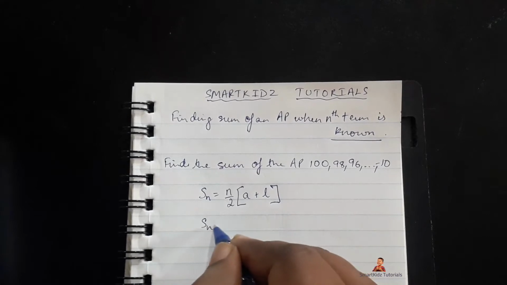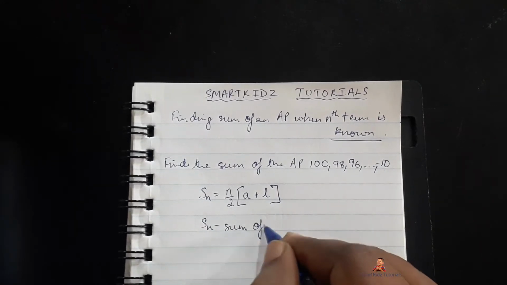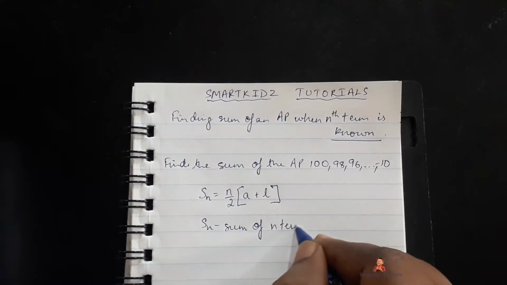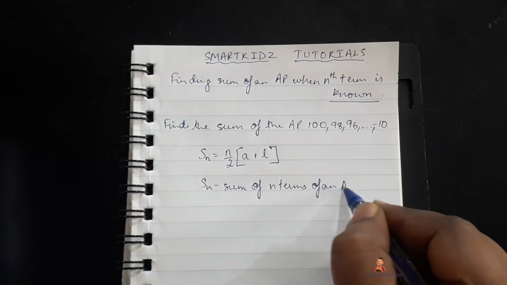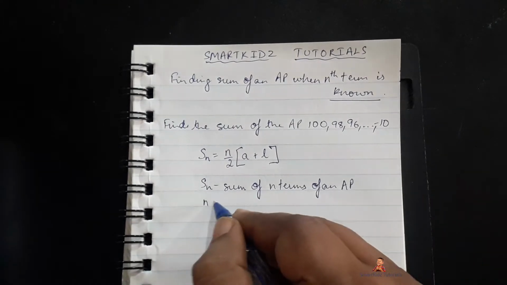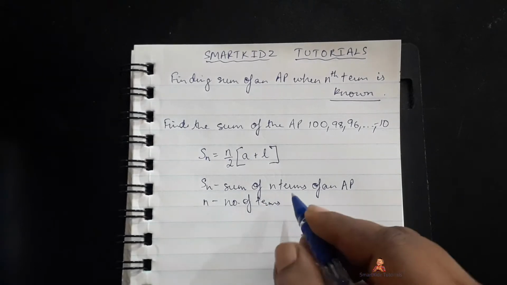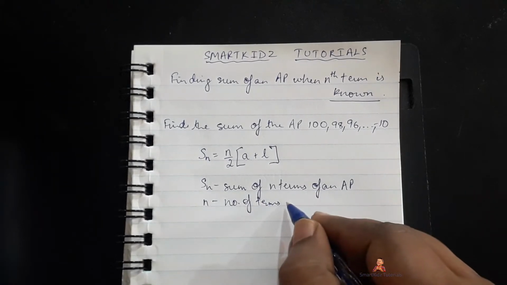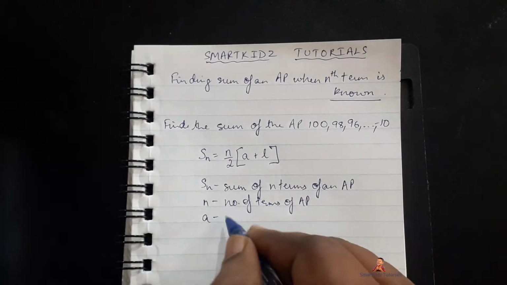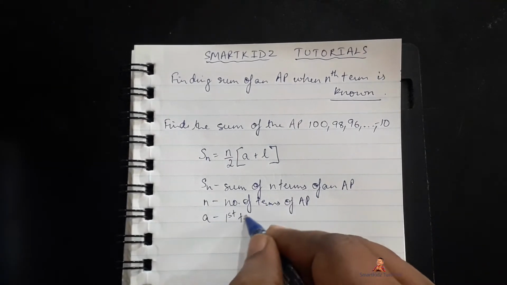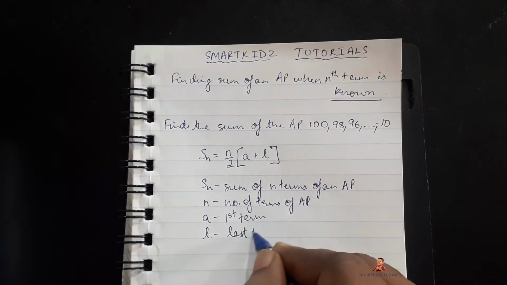So Sn stands for obviously the sum of n terms of an arithmetic progression. N is the number of terms of the arithmetic progression. A is the first term and L is the last term.